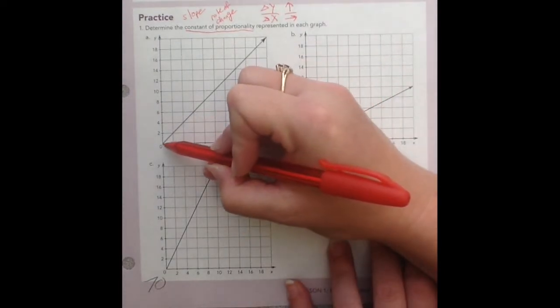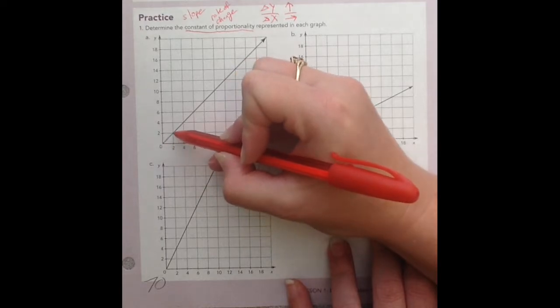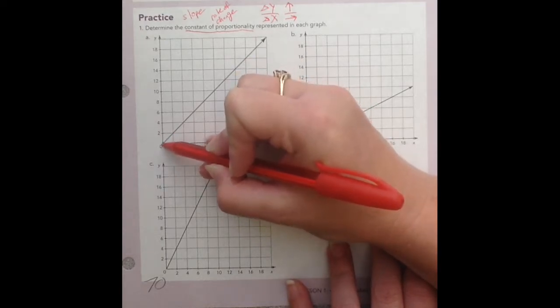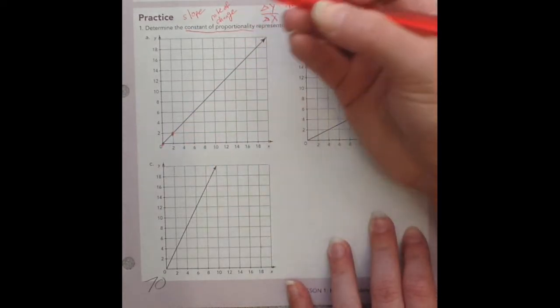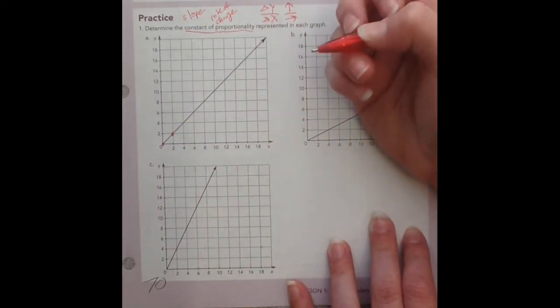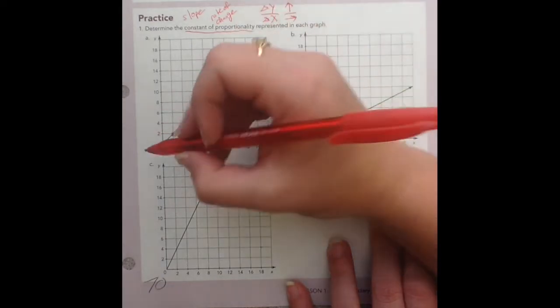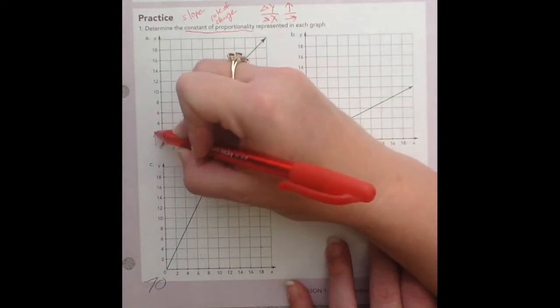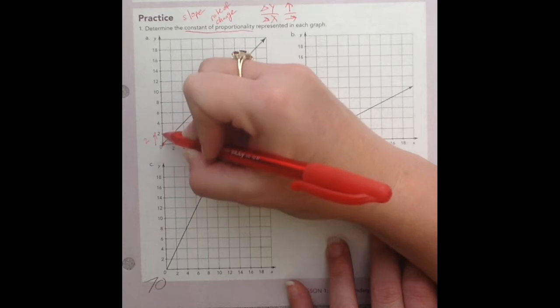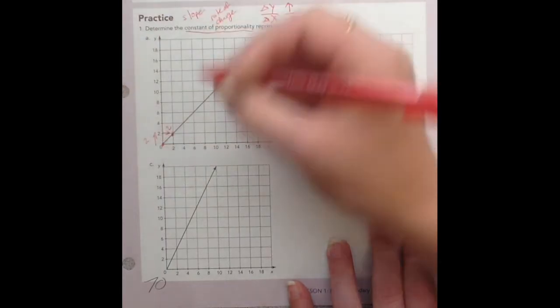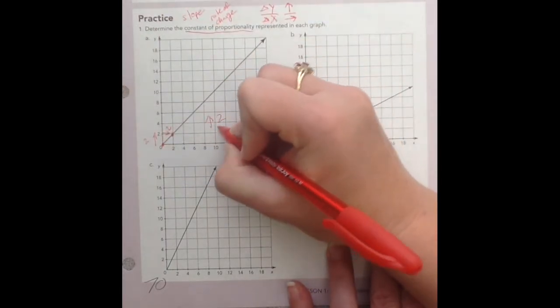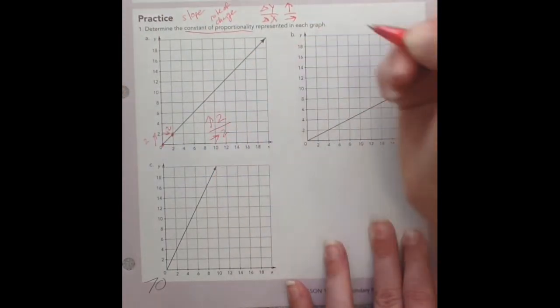So for this one, if I'm looking at how much is going up and then how much I'm going over, you always want to go from whole point to whole point. You don't want to deal with inconsistent or inconvenient numbers. So here it's going up 2. You'll notice even though it's one box, it's marked as 2, and then again, it's also going over 2. So the rise was 2, and the run was 2.